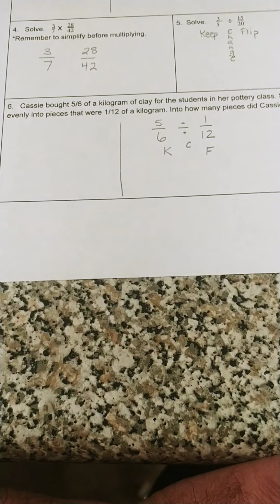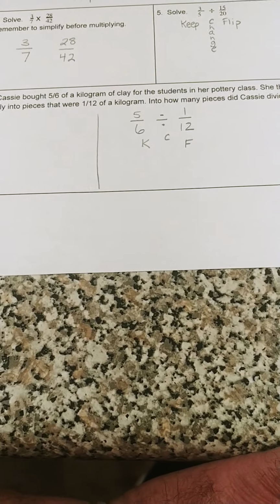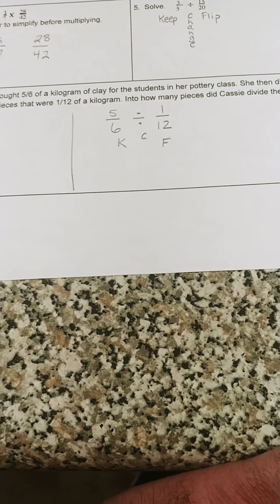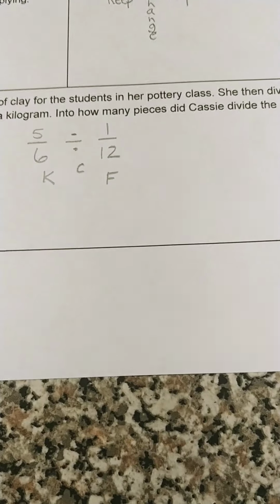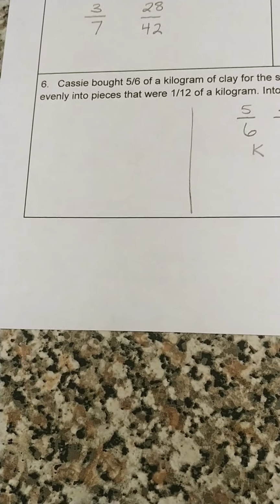Problem number 6, you're still setting it up as a division problem. She starts with 5/6 of a kilogram, and she wants to split it into pieces that were 1/12. So we're going to set it up and do keep, change, flip, and look for how many pieces she divided the clay into.